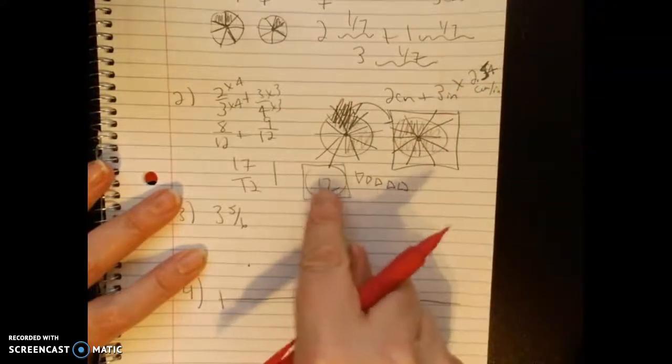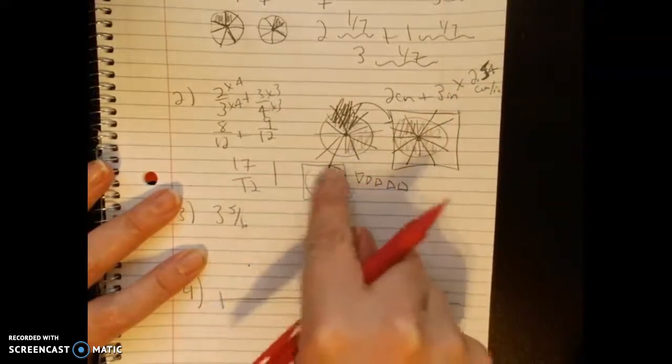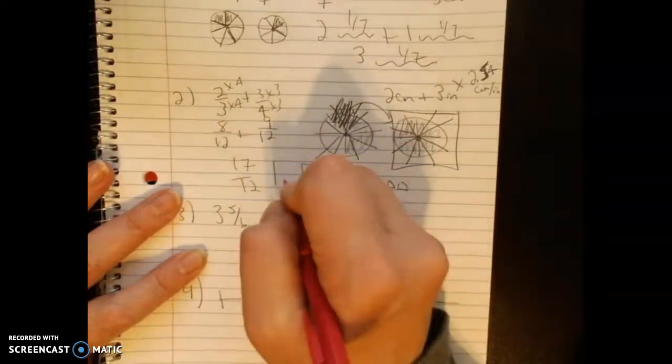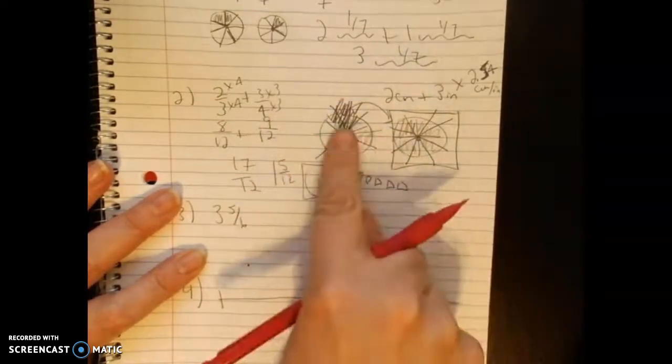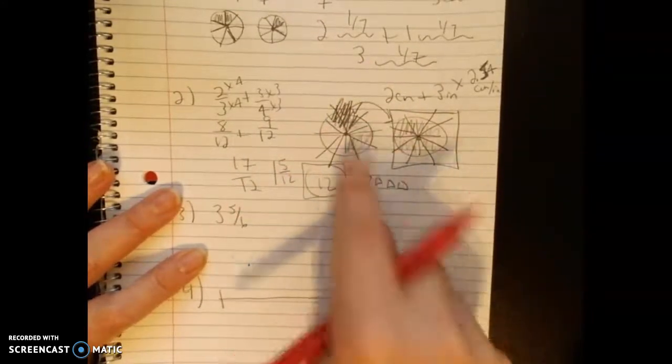So you make a whole pizza. And then after you take away the 12 that it takes for the whole pizza, you have 5 left, which is the same as if I take those pizzas, slide over, then I have 5 left here.